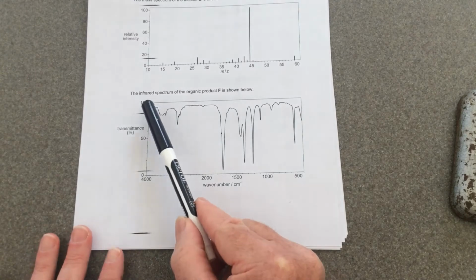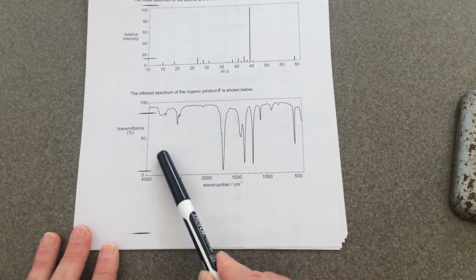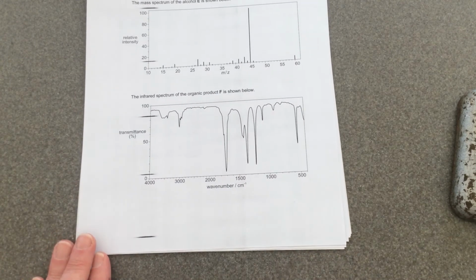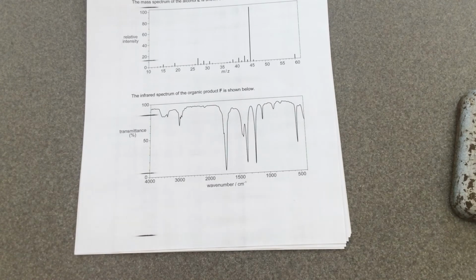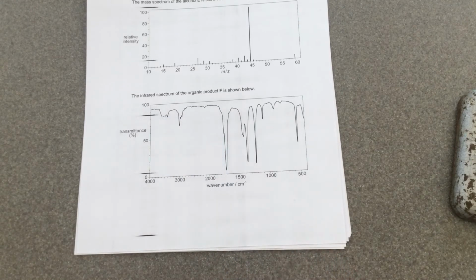OH bonds are usually broad and in this region. Clearly, F does not contain an OH bond because there is no absorbance in the corresponding region up here. So this is clearly not a carboxylic acid.